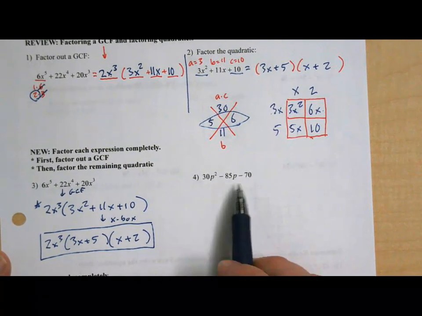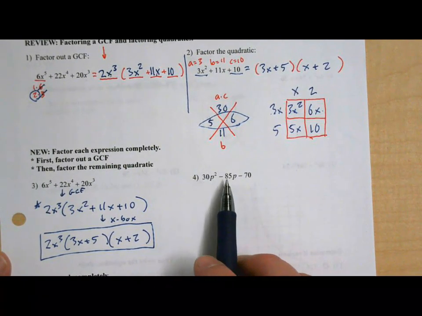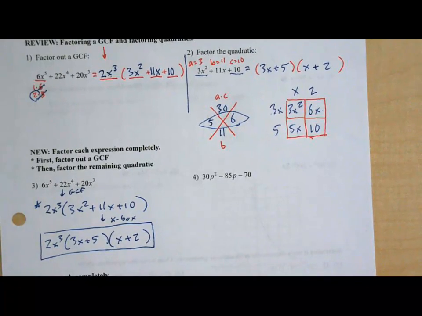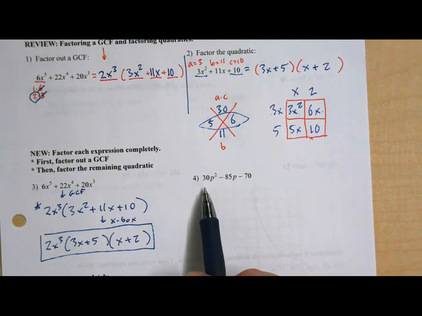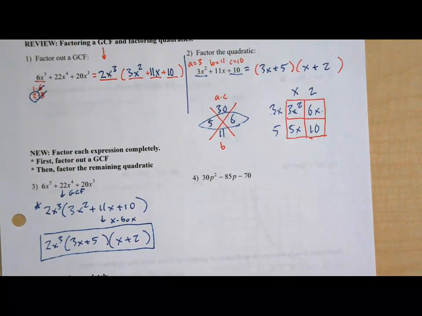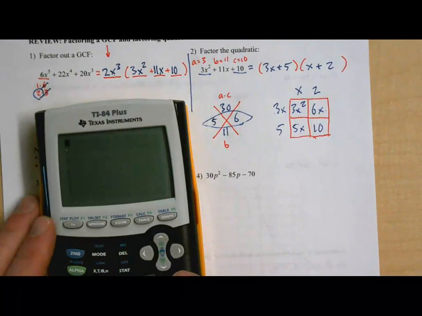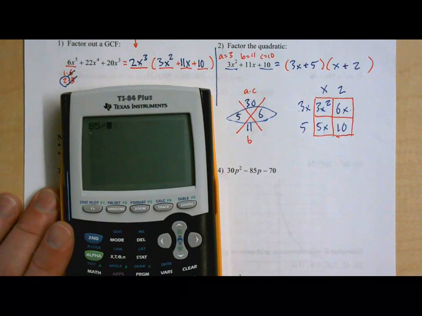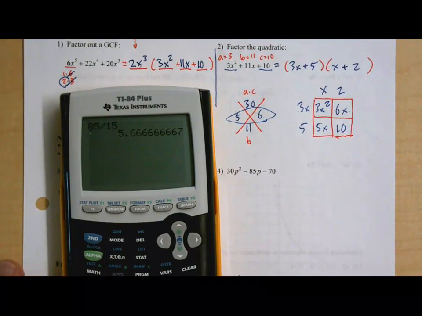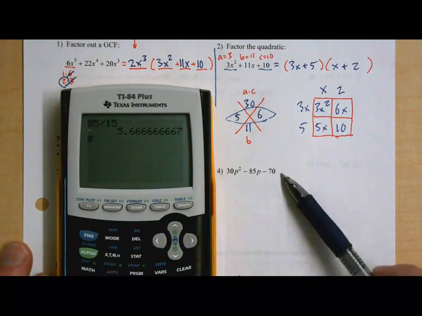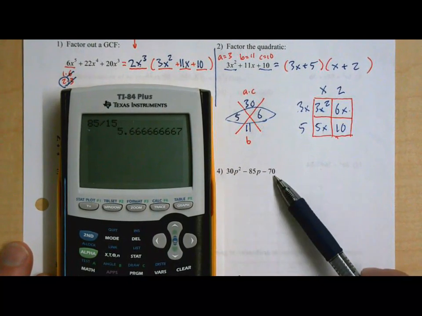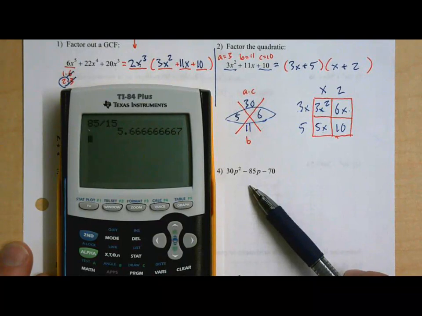We got to do a GCF first. So look at your coefficients, 30, 85, 70. What do you guys want to guess the GCF is for this? You think it might be 15? Let me grab my calculator and check and see if 15 goes into 85. 15 definitely goes into 30. Nope. Good guess. 15 is not it. How about 10? 10 goes into 30 and 70, but not 85.